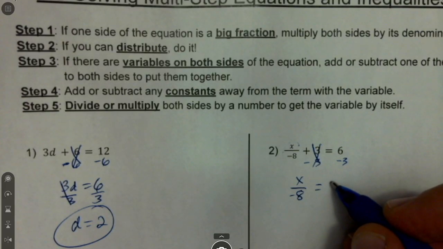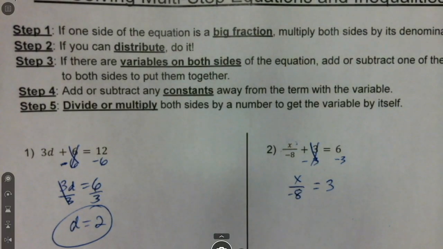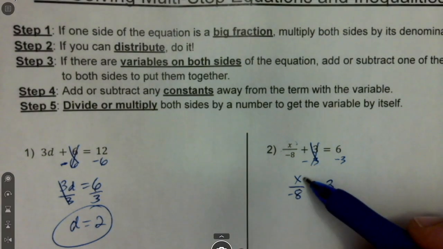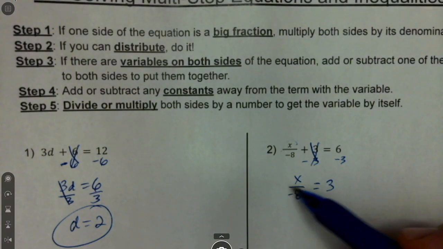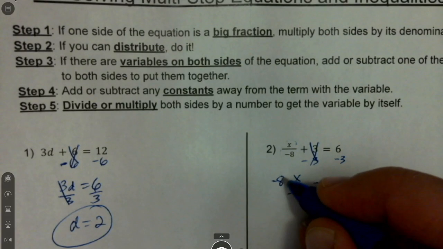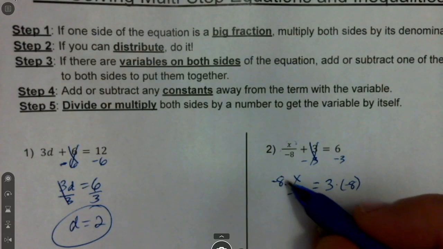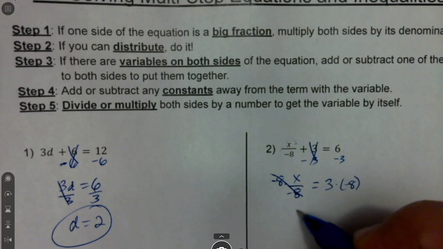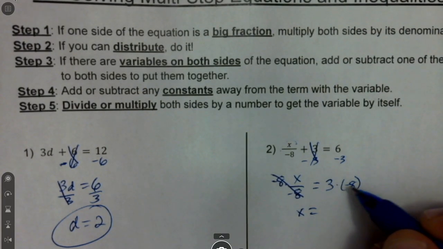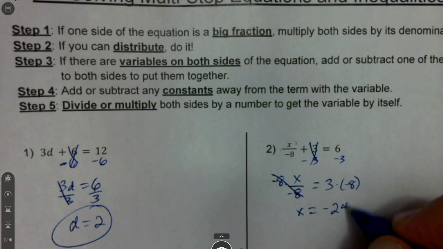6 minus 3 is 3. Okay, now they're dividing x by -8. That's what a fraction means. That's x divided by -8. So we need to multiply both sides by -8. -8 divided by -8 is 1, so they cancel out. 3 times -8 is -24.